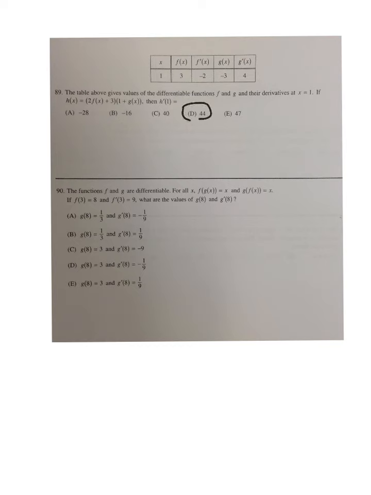Okay, the answer for 89 is choice D, which is 44. Okay, so they give you an equation for h of x, and they want you to find h prime of 1. So I think the most important thing to do first is to start with h prime. So h prime, I'm going to do product rule. Now, let's just double check. Here is my first term, and here is my second term.